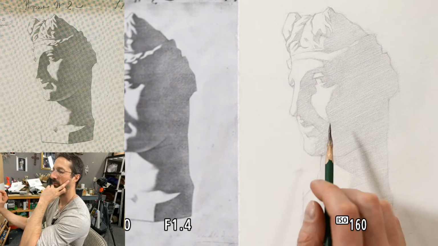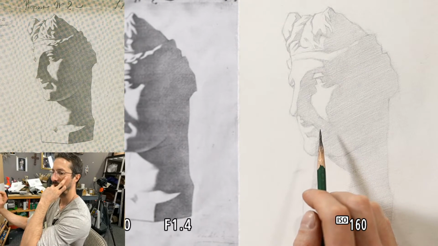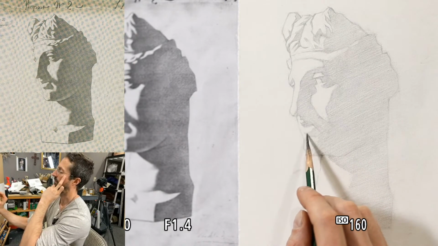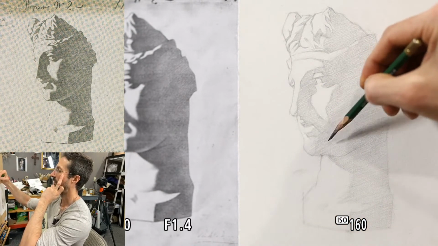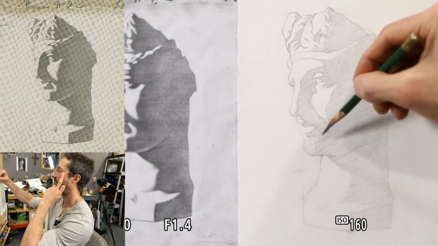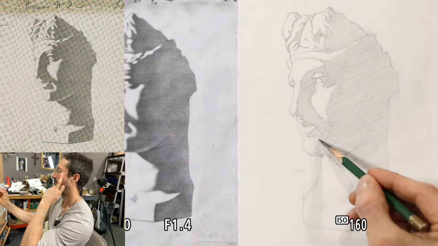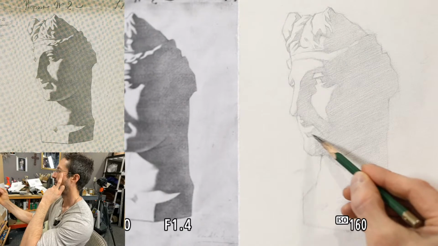Does this make me look smarter when I draw like this? Just talk. Maybe cock my head to the side. Do I look more intelligent? It's not about what we draw, it's about how you look when you draw. Right? Get this drawing back.